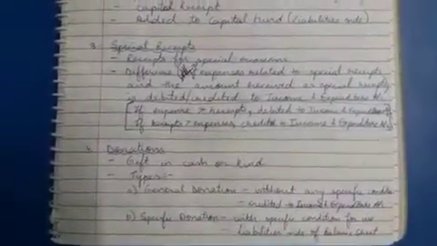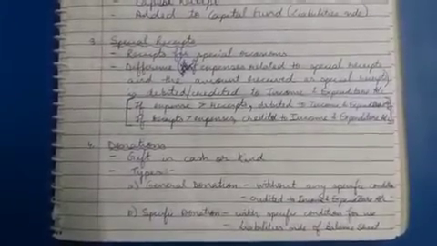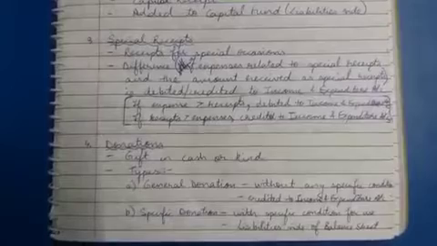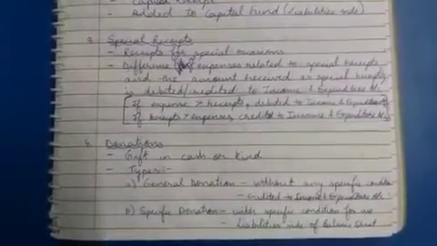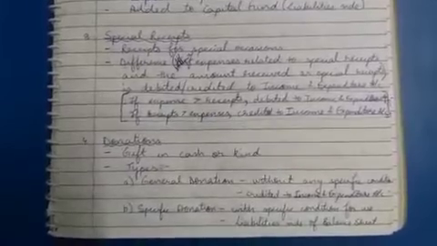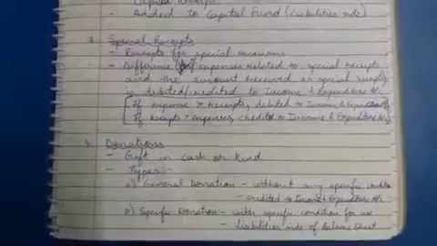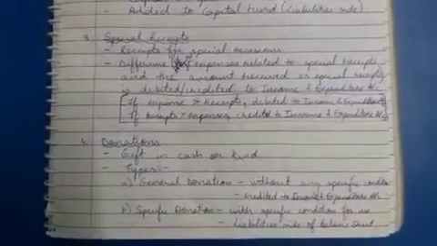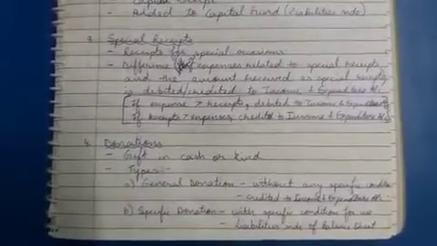It is a gift received by the organization either in form of cash or in form of kind. There are two types of donations, general or specific. As the name suggests, specific donations are with the condition for usage, while the general donations do not have any specific condition for usage.